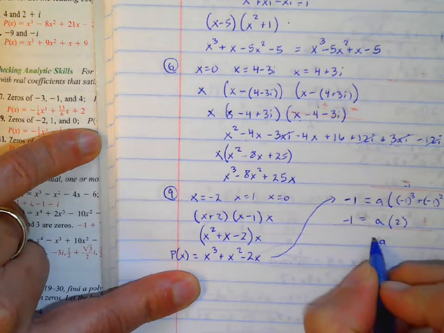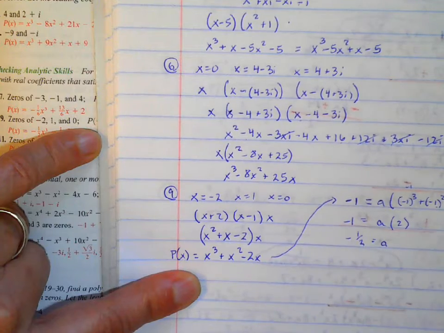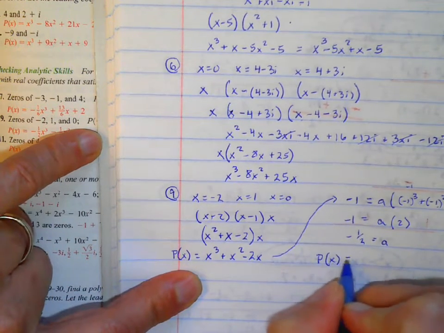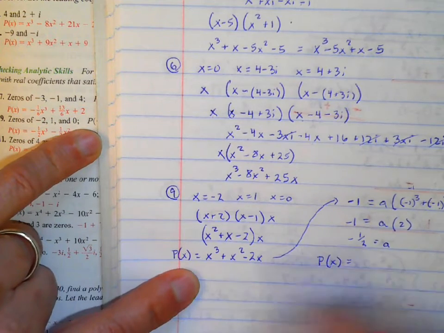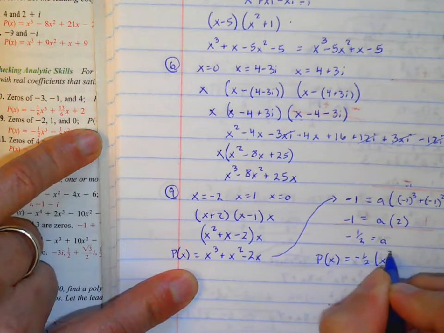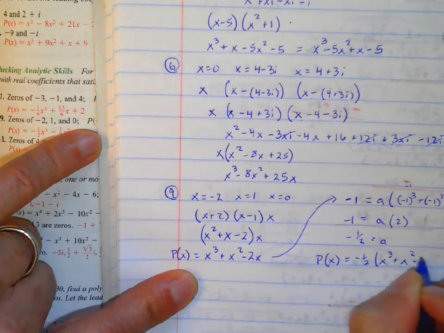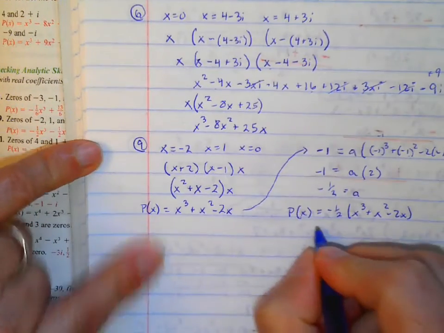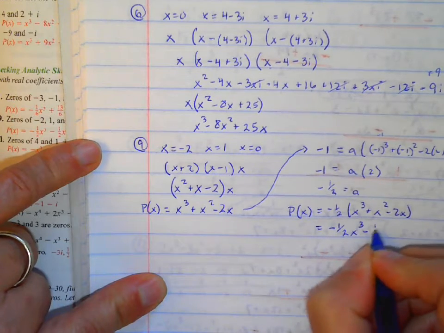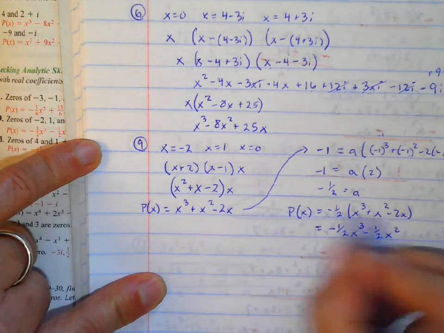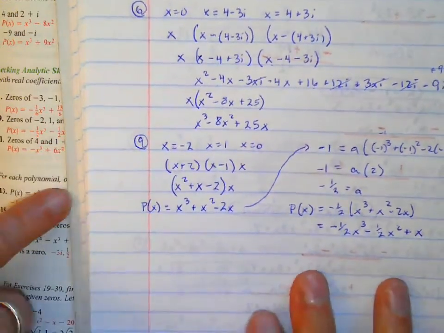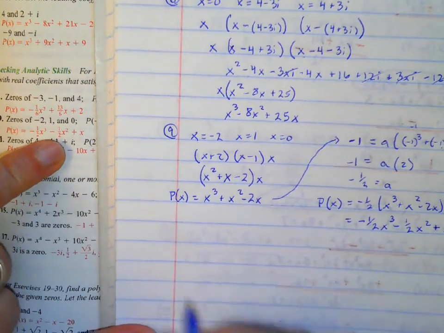So I know that a has to equal negative 1/2. Okay, so my final answer is I have to take this negative 1/2 and put it in front here, right? So it'd be negative 1/2 times this x to the third plus x squared minus 2x, which gives me negative 1/2 x to the third minus 1/2 x squared, and that'd be plus x. Okay. Number 12.